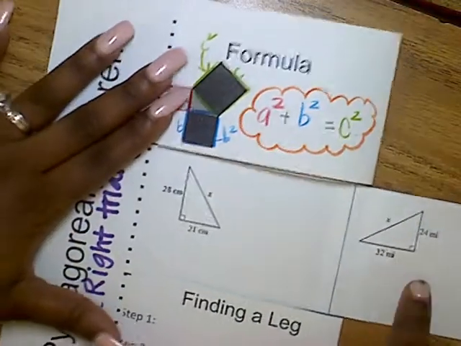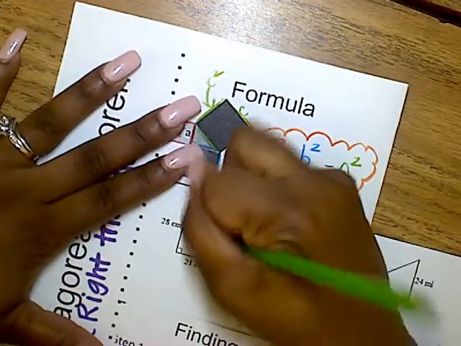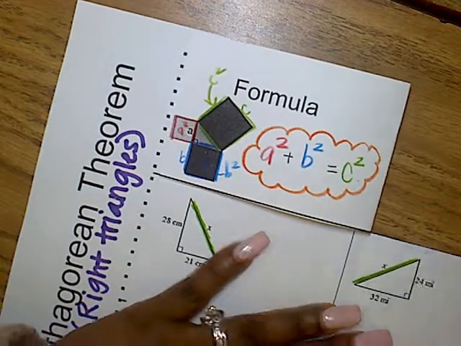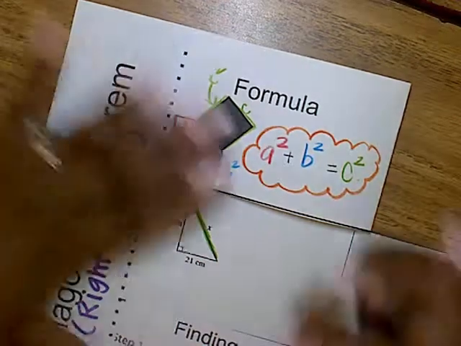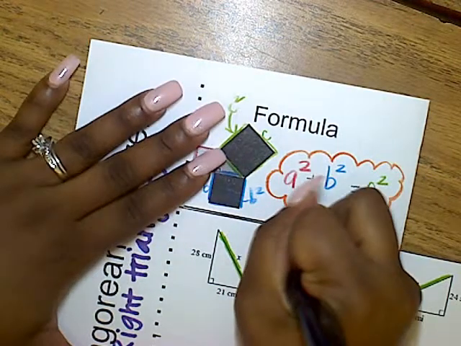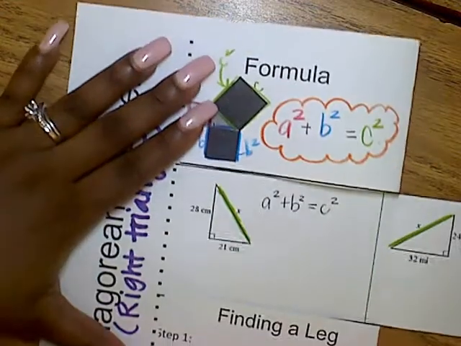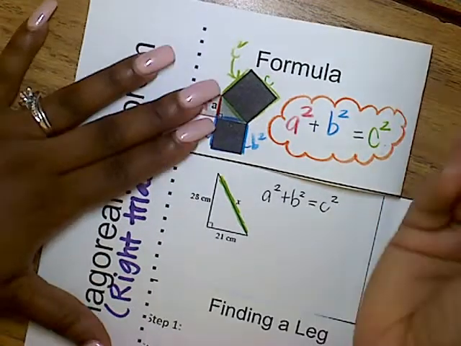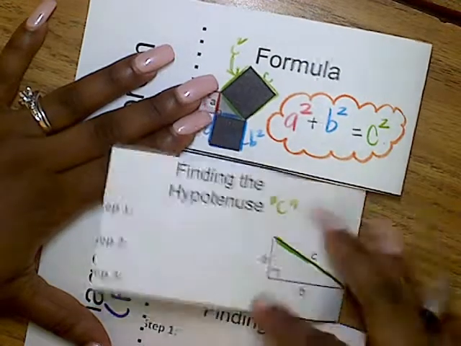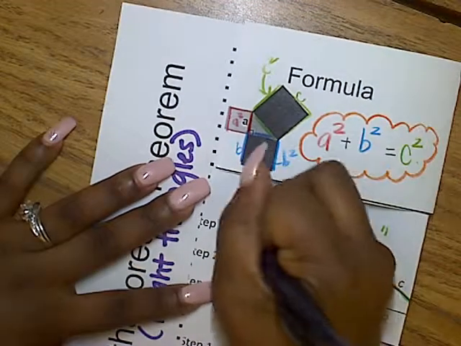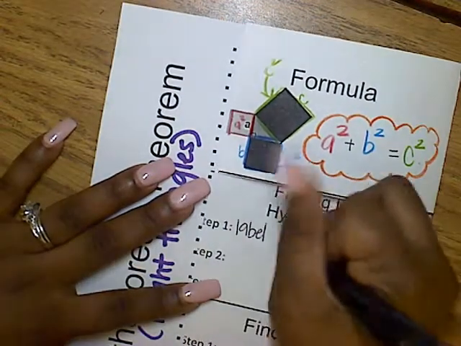So we have two problems, and we're looking for the hypotenuse, which is here. Okay? And so we're just going to use our formula, A squared plus B squared equals C squared. And we're going to plug in what we know. So we always want to do our steps. And so let's label our steps on the front. Step 1, you're going to label all sides.